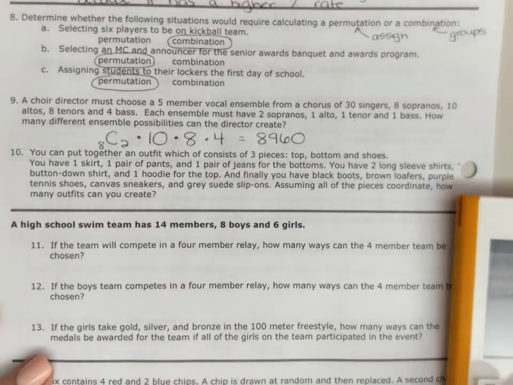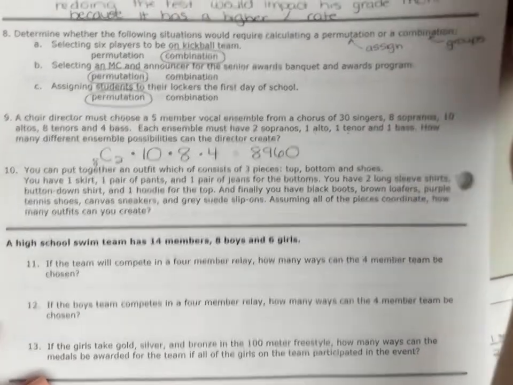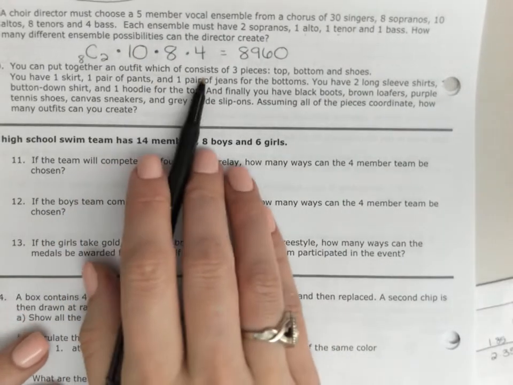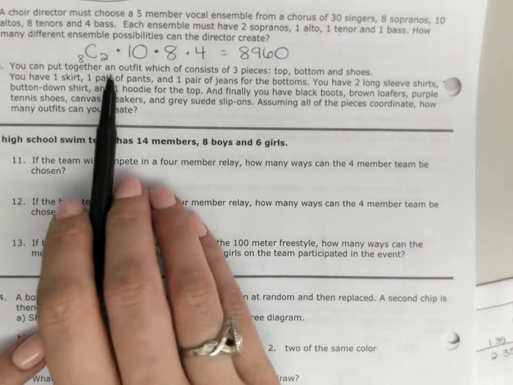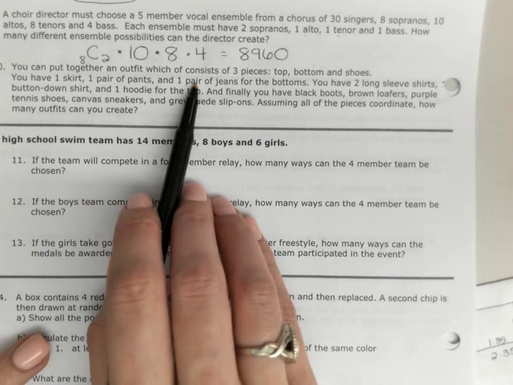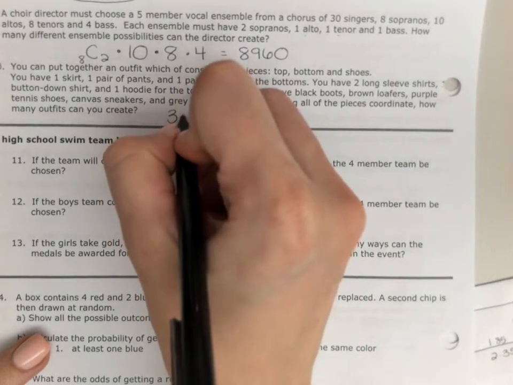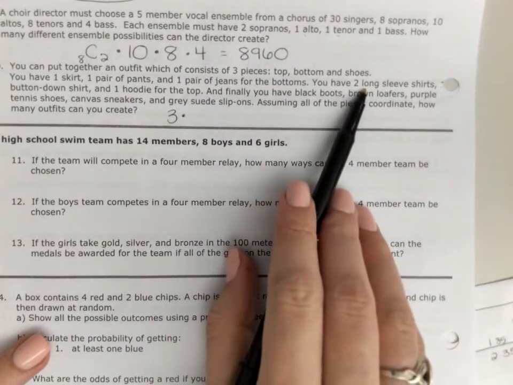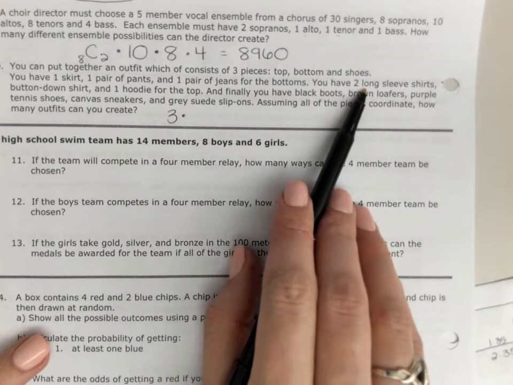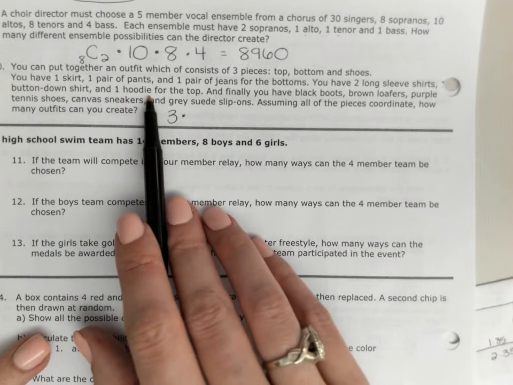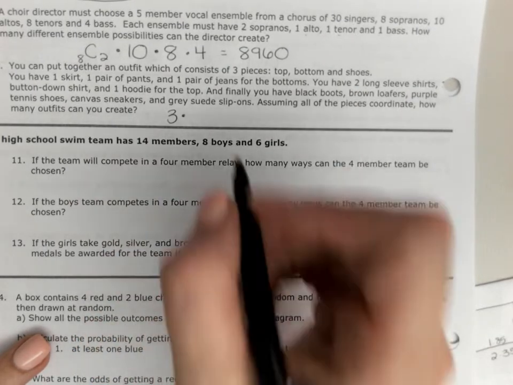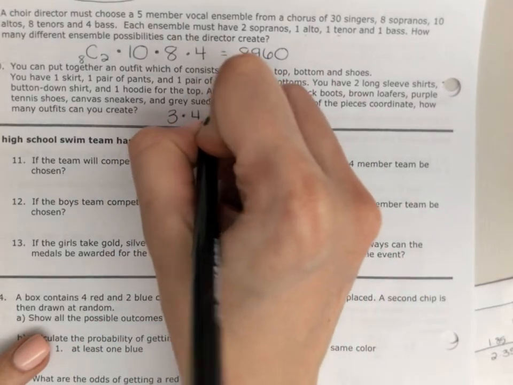You can put together an outfit which consists of 3 pieces, a top, a bottom, and shoes. You have a skirt, a pair of pants, and a pair of jeans for the bottoms, so that's 3 options. You have 2 long sleeve shirts, 1 button-down shirt, and 1 hoodie for the top. So 2, 3, 4 options for the top.